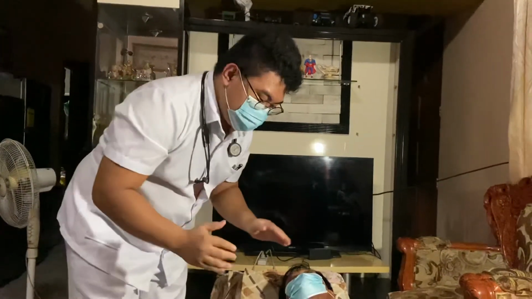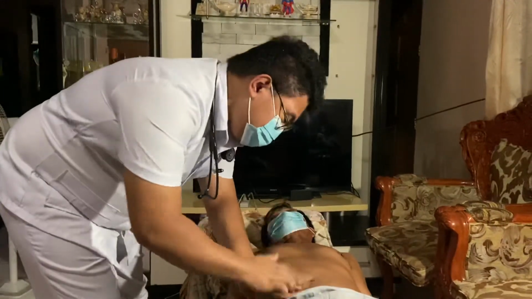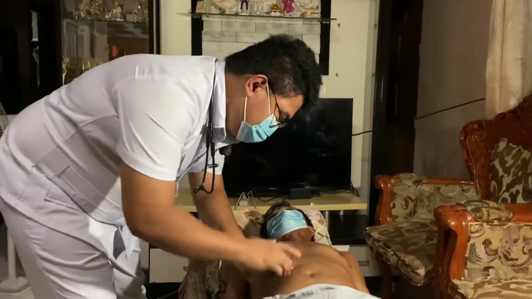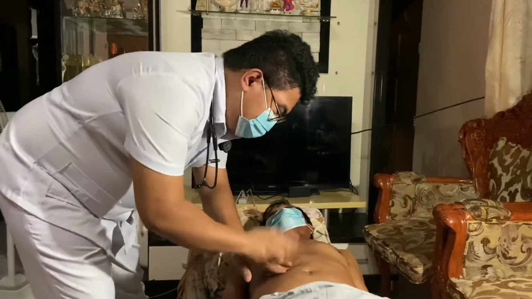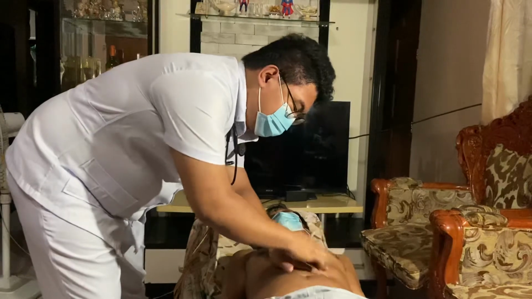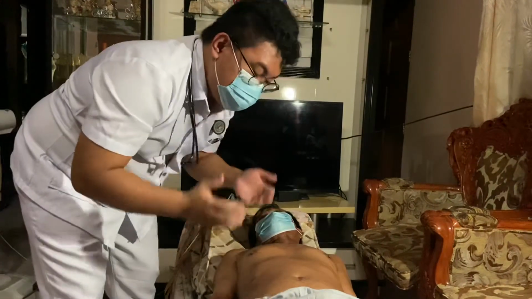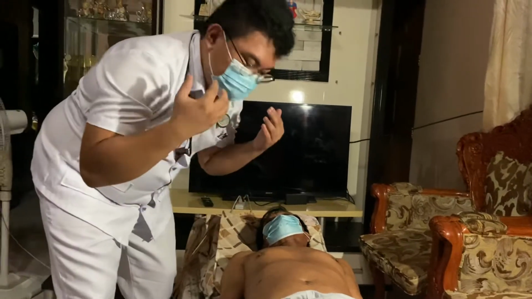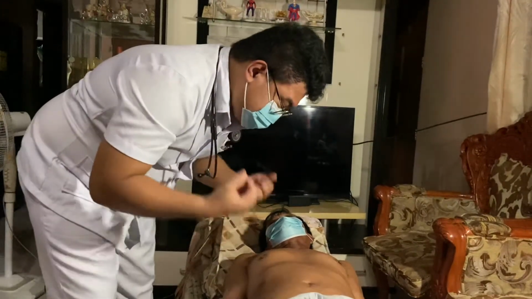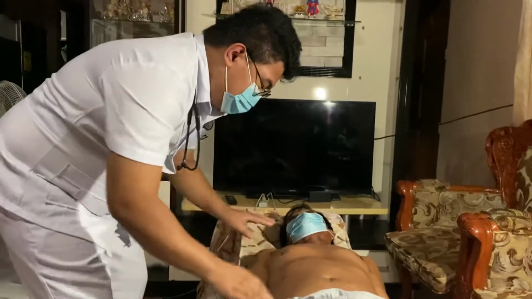Next that I will be doing is percussion. So we are covering all the 4 quadrants again. I am hitting the distal interphalangeal joint of my middle finger. As we can hear, the patient has normal sound. That is tympanitic.